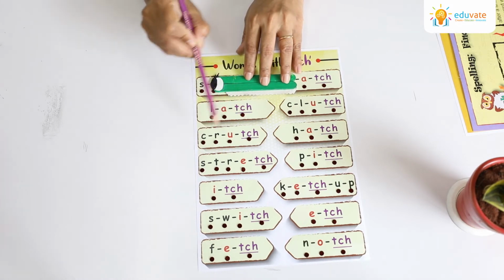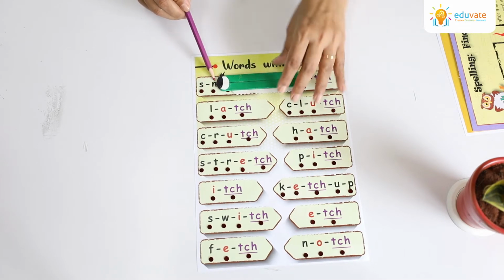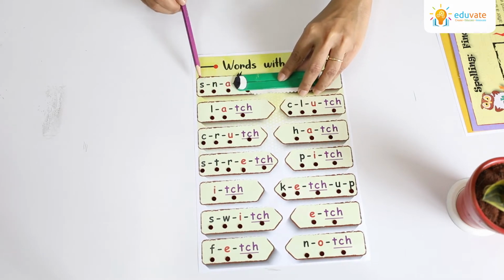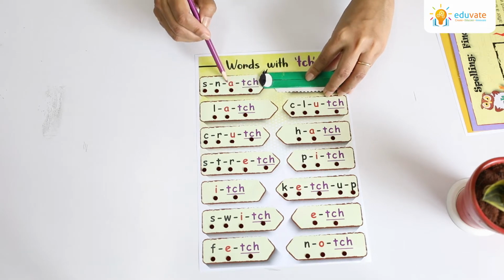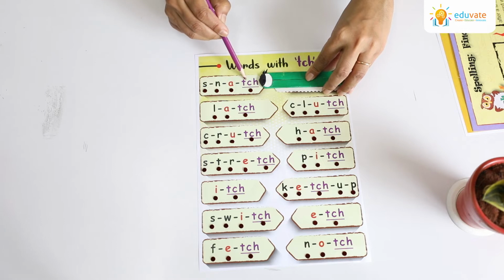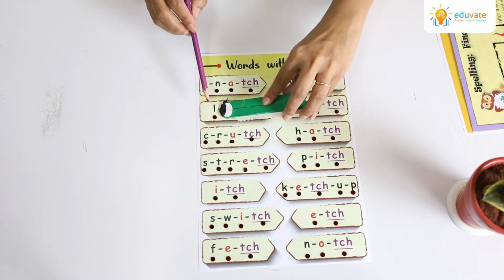And I'm sure you remember your sound dots. Okay, so this is s, n, a. Snatch. Okay, so look for the position of your short vowel. After the short vowel, if the word ends with ch, then you write this. You write the sound which is silent before you write the ch. So that's a rule of your spelling as well.